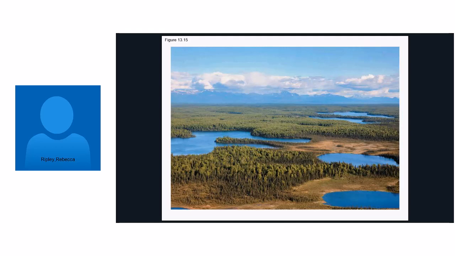And I think your textbook gives this picture as an example of some lakes in Alaska that are fairly isolated. If you go there, you can find populations of individuals that may appear very different from each other. They are species that are similar, but they evolve in such a way that they're going to look very different over time.